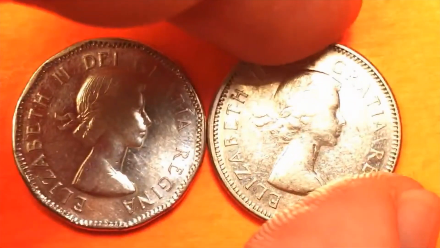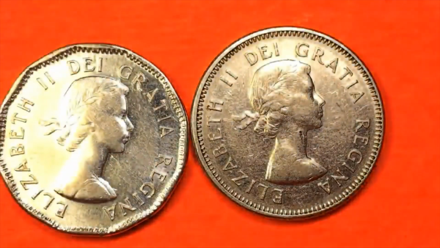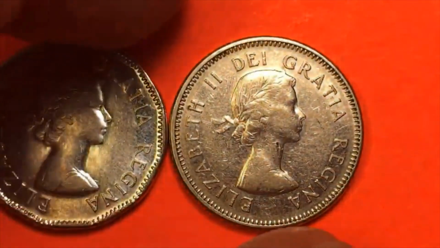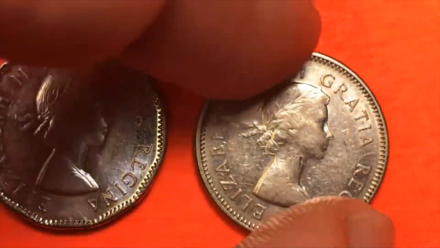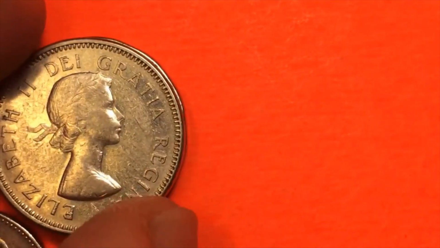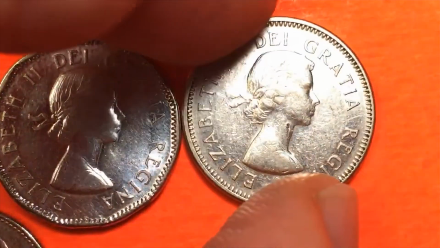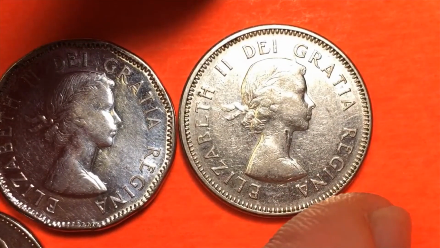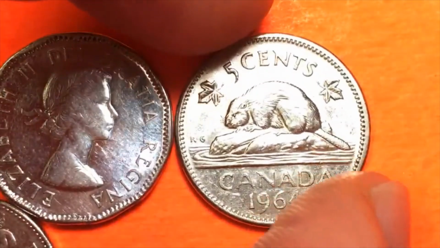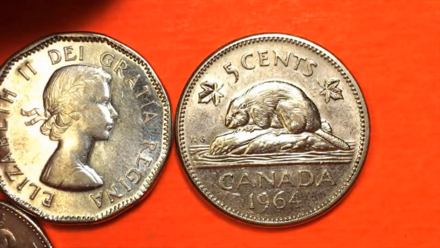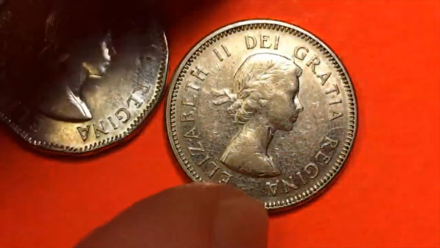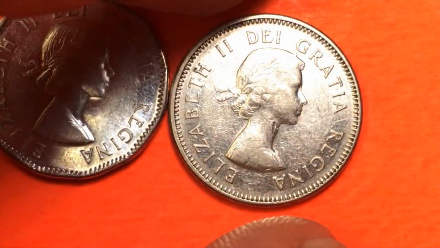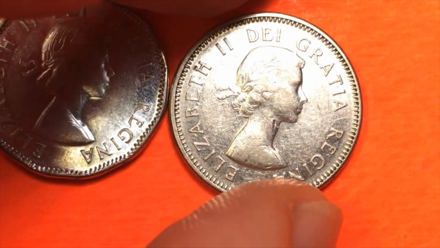The next coin is the same Mary Gillick portrait, first portrait of Queen Elizabeth II. And this one you can see is round. So if I put them on top of each other, you'll see that they are about the same size, but one is round and one is dodecagonal. This one came out in 1963, and this one is a 64 version. This one was a nickel coin, so it's all made of nickel. And again, that's why in Canada they called them nickels. So this is a 64. They only made it in 63 and 64, and they made 78 million.